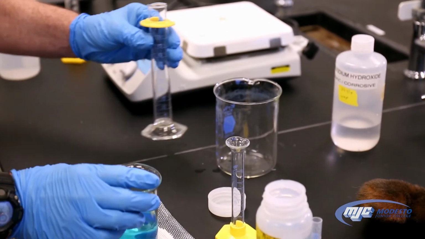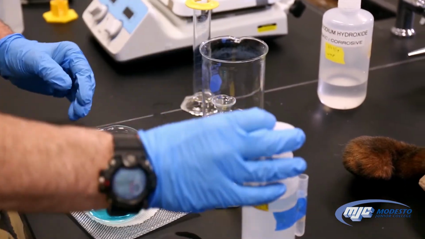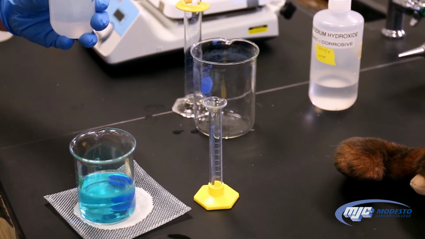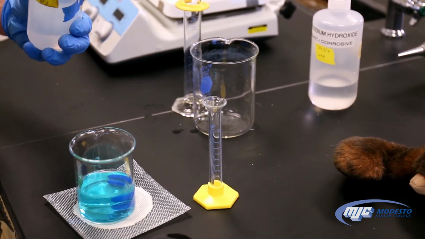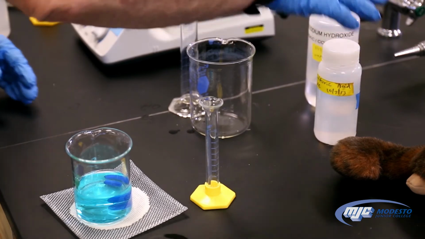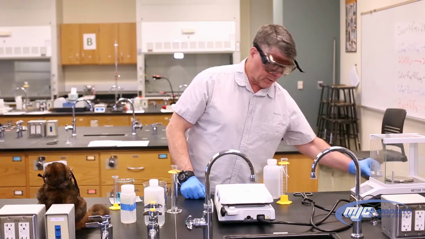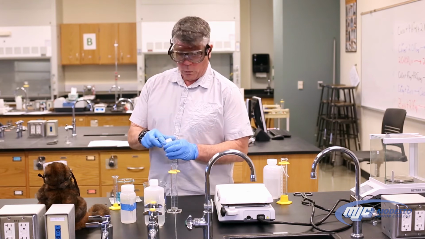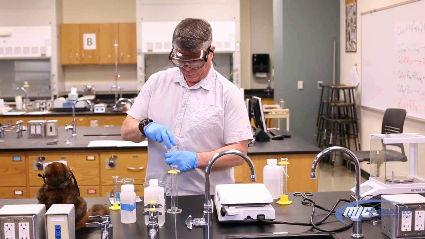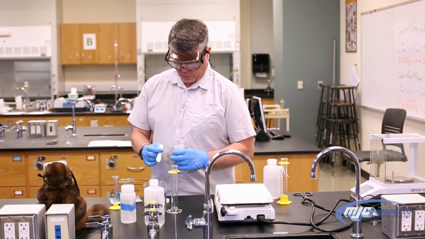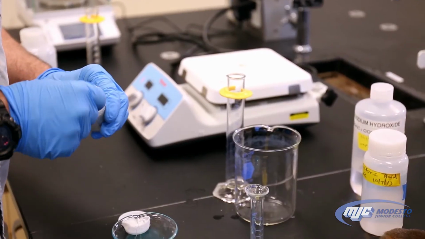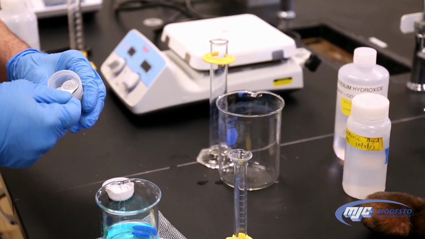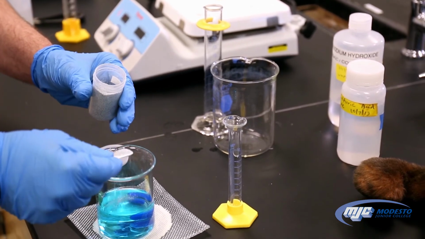So now, guys, where we are at is we have the copper 2 ion up into solution, and we want to pull it back down as solid copper metal. To do that, we're going to add some zinc. Remember, zinc's going to donate an electron to the copper 2 ions, reforming the copper metal. So we just take about a scoop of this stuff right here, put it in.